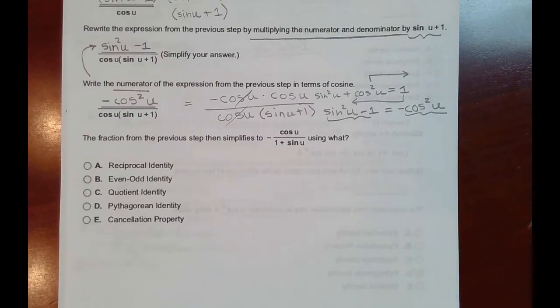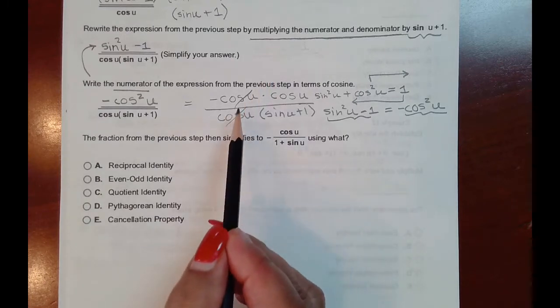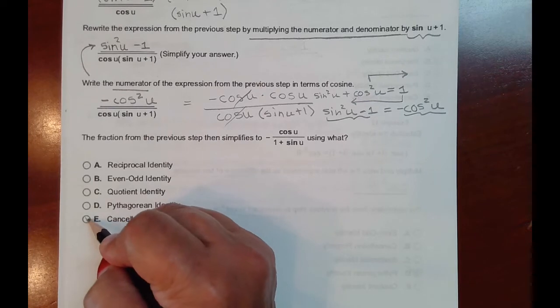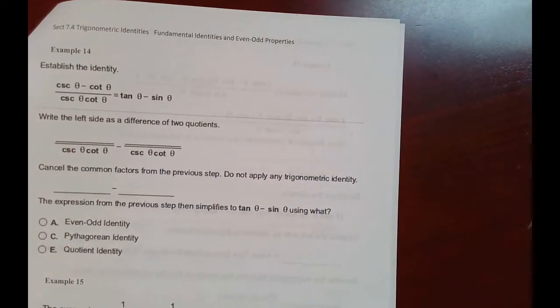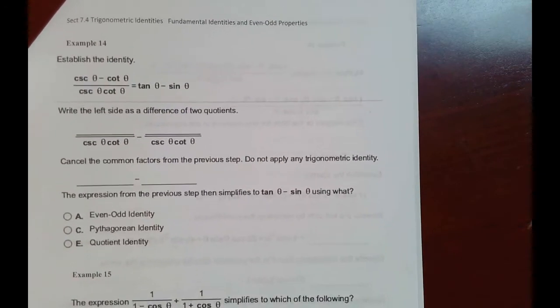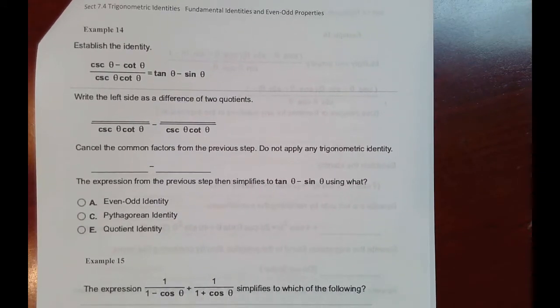What property allowed you to do that? The cancellation property. That's just an algebra property, that when you factor, if you have matching factors in the numerator and denominator, they cancel.